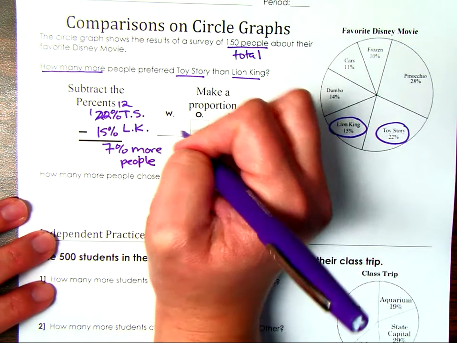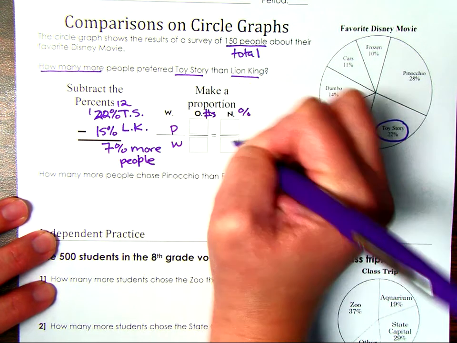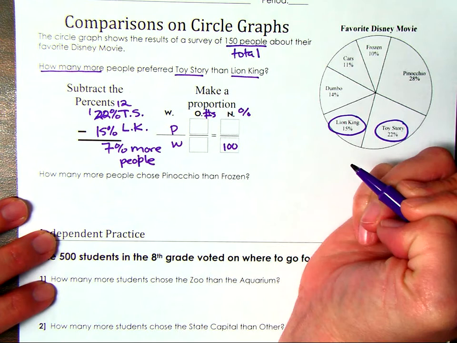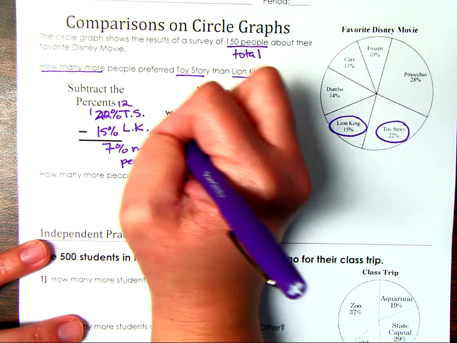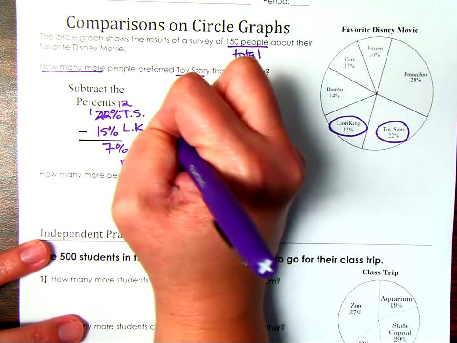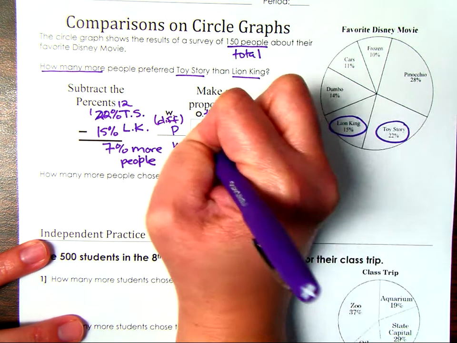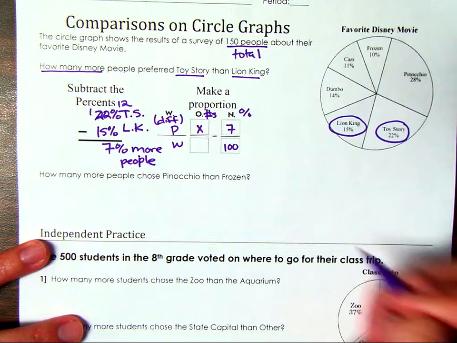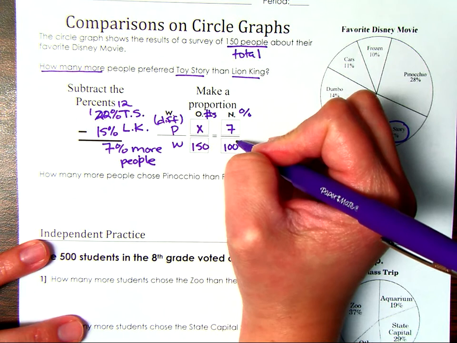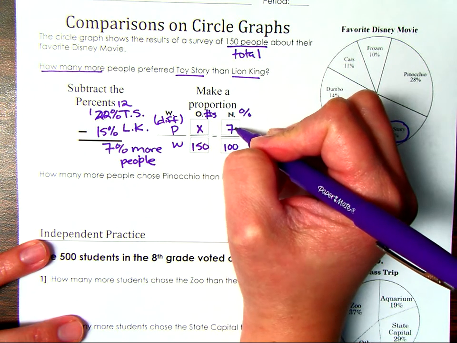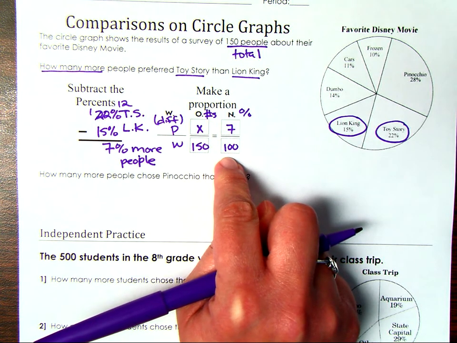So what we're going to do is put our numbers: percent, part, whole, just like that. When we look at this, the part represents the difference, the how many more. We know it was 7%. We don't know how many people out of the 150. But if it's 7%, stop and think about that. If there were 100 people, it would be 7 people. This total is more than 100, so we know it's going to be over 7 people.